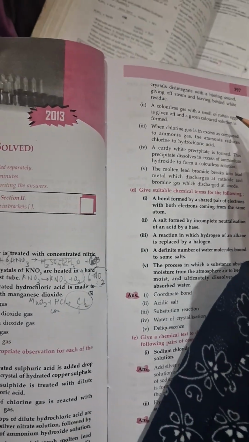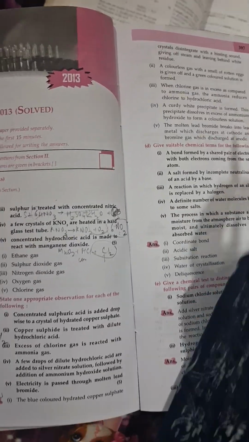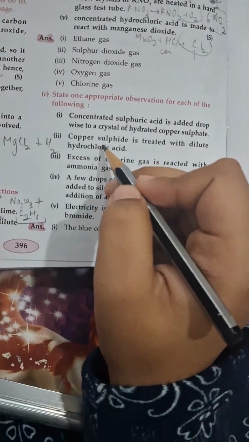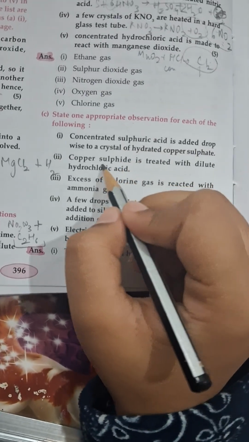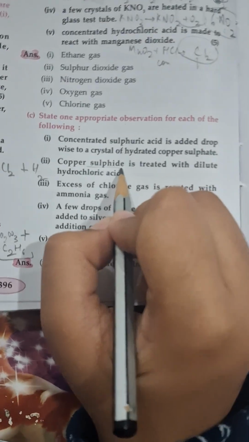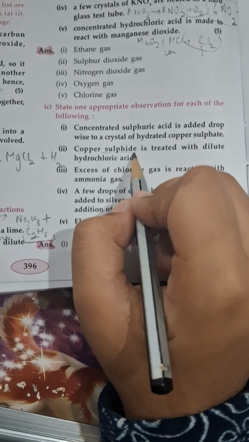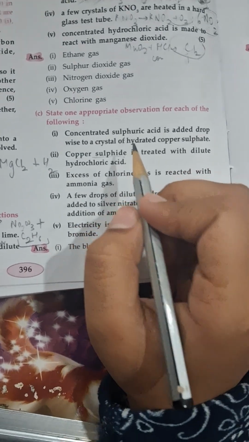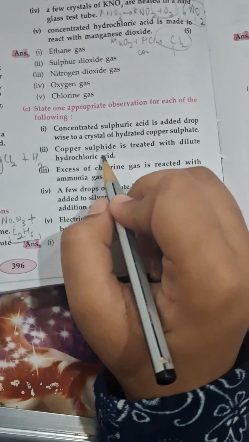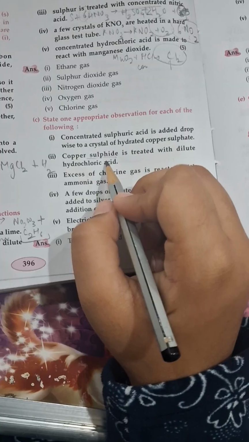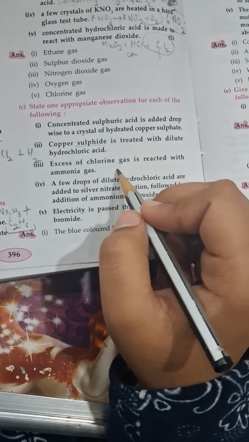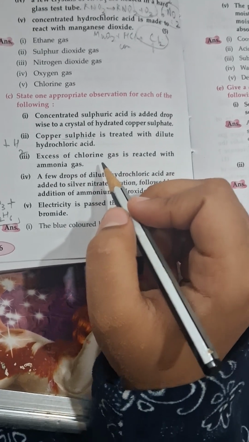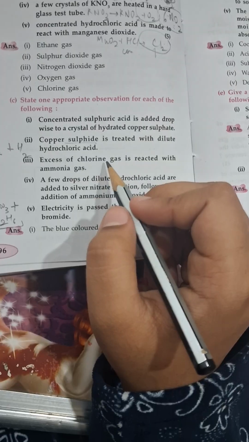Let's see what's there in the solutions here. I have the solutions also. So in the second, okay, so here a different question was there. We have misunderstood the question. Here sulfide is there. I mistakenly thought this was a sulfite. If it was sulfite, then only it will give SO2, but sulfide will obviously give H2S, which will give us a rotten egg smell. Excess of chlorine gas when reacted with ammonia gives us NCl3 plus HCl.